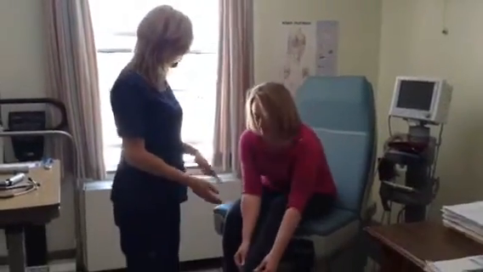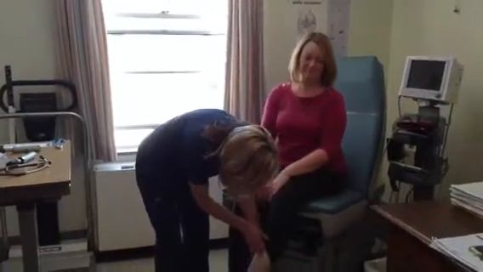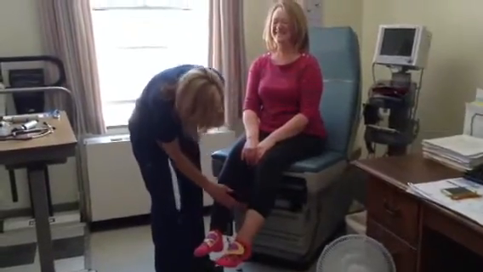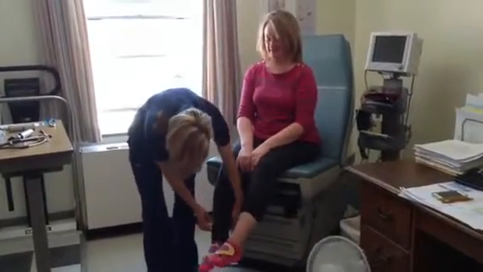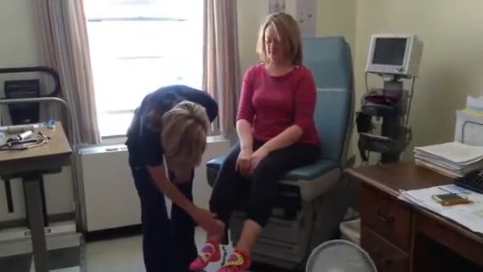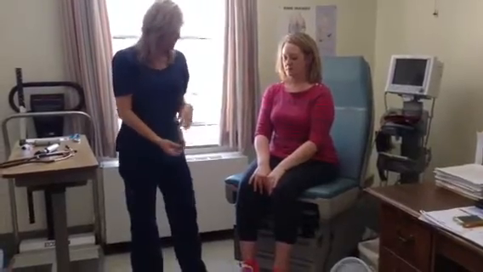She has pants on, so in this setting I'm not going to undress her completely, but I can pull her pants up and look to see if she has any signs of discoloration to the lower extremities, any signs of edema, any shininess, any signs of healing, possibly diabetic ulcers or peripheral vascular ulcers from poor circulation.